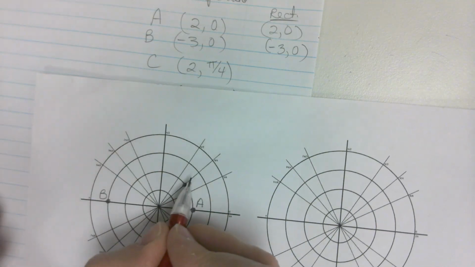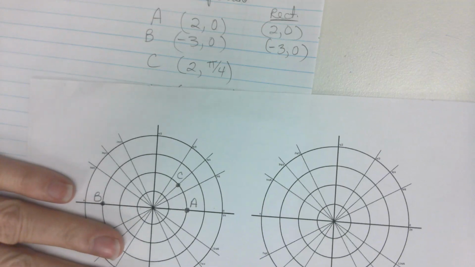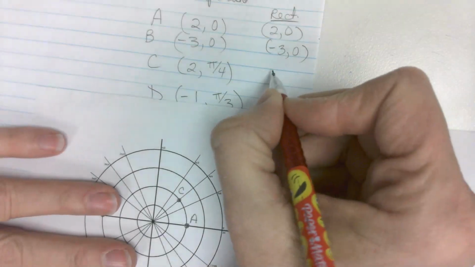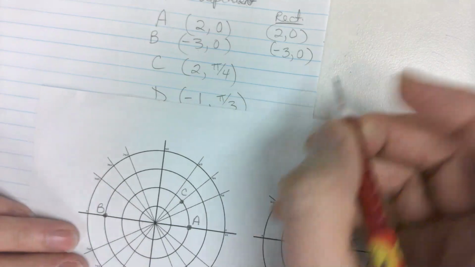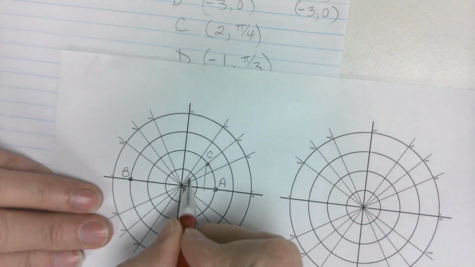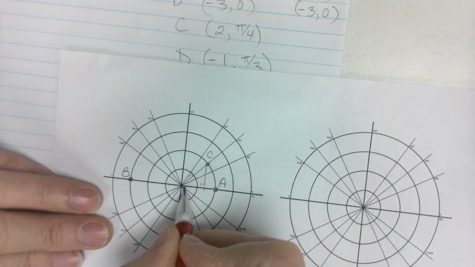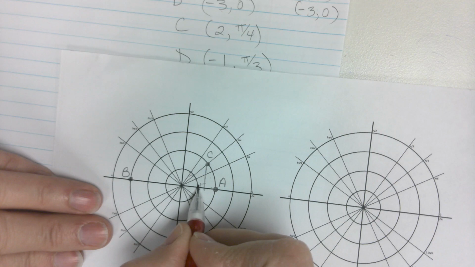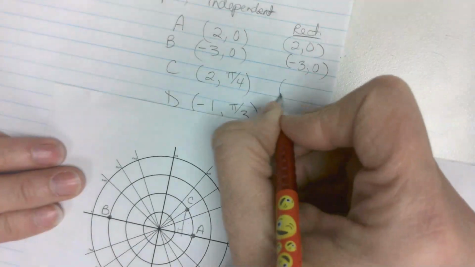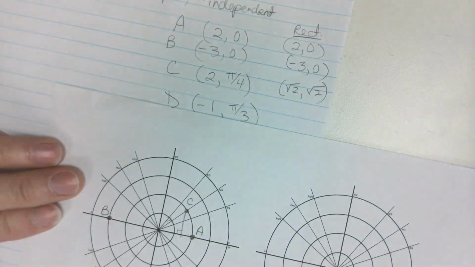Does that make sense? But if I change that one into rectangular coordinates, what would it be? 2 is the hypotenuse. What would the 2 legs be for a 45-45-90? Square root of 2. So that would be (root 2, root 2) for rectangular coordinates, wouldn't it?